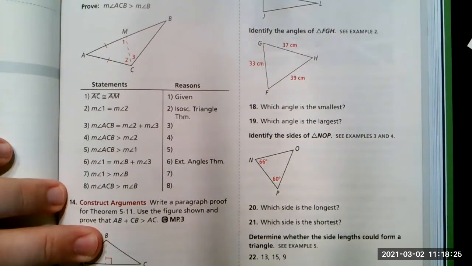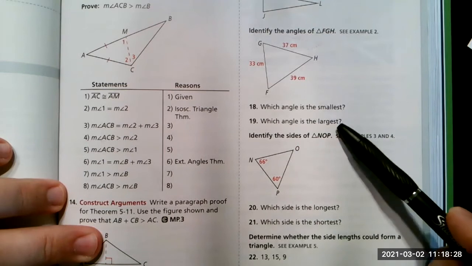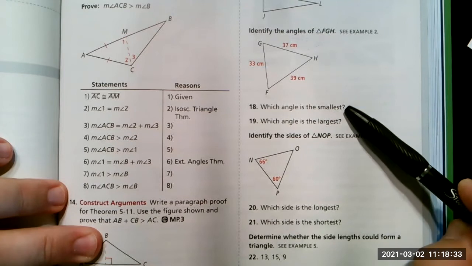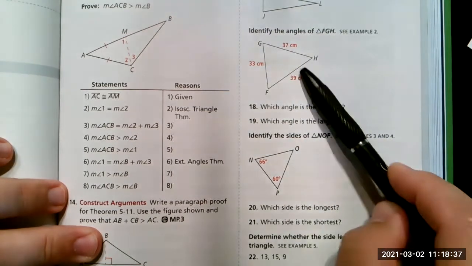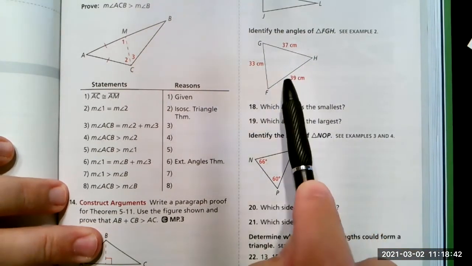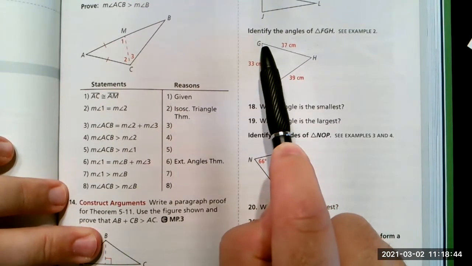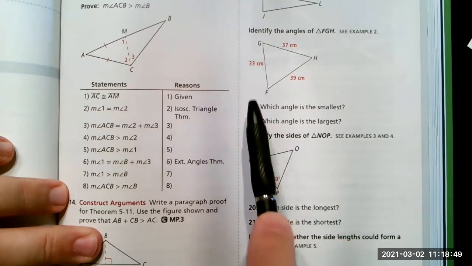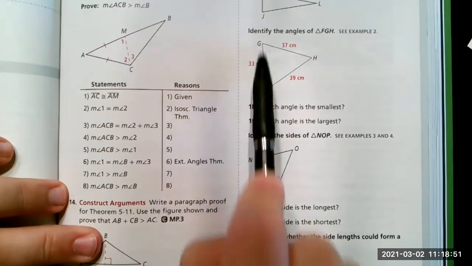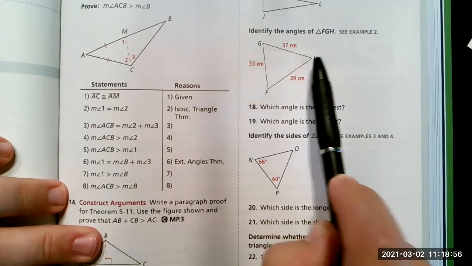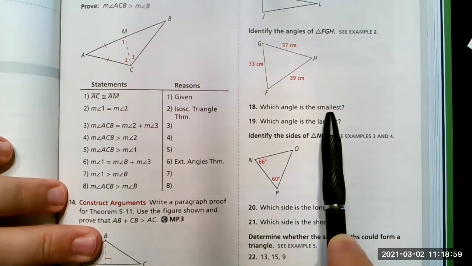Keep in mind that the largest angle is going to be opposite the longest side, and the smallest angle will be opposite the shortest side. Because the longest side is FH, that means angle G is the largest angle. So for 19, that would be angle G. Because the shortest side is GF at 33, the angle opposite GF, angle H, would have to be the smallest angle.